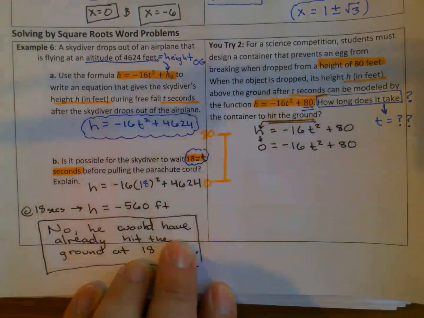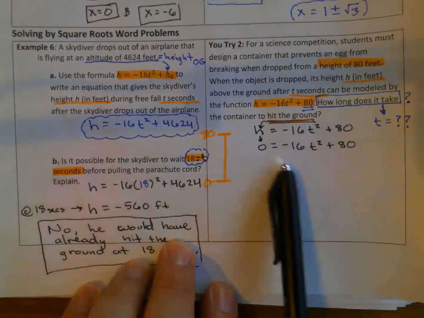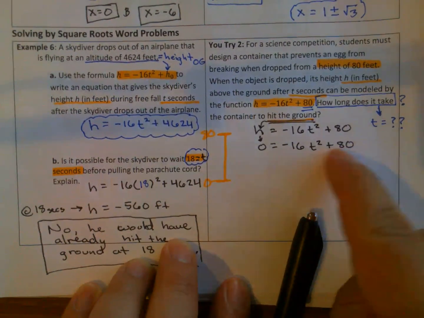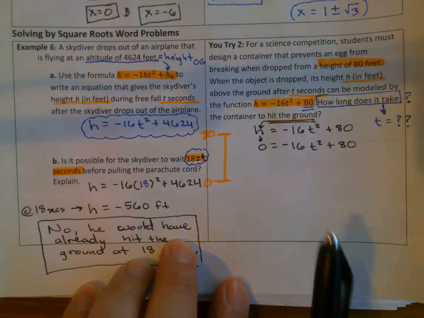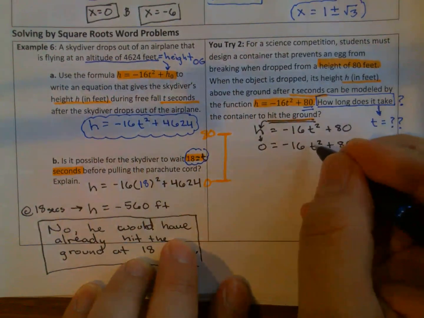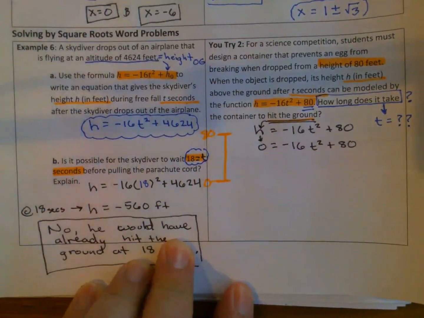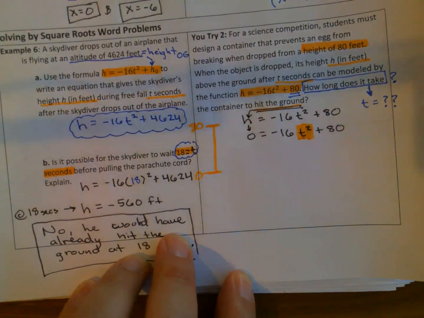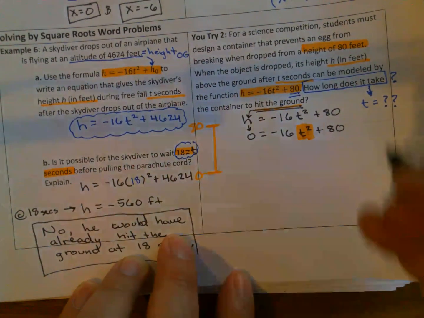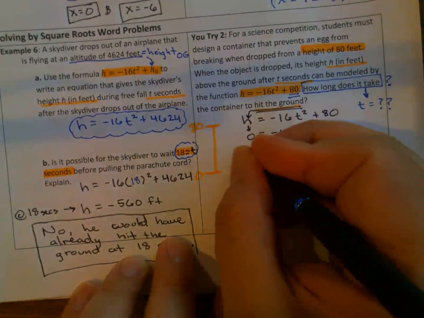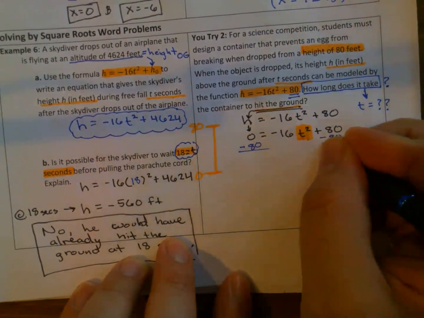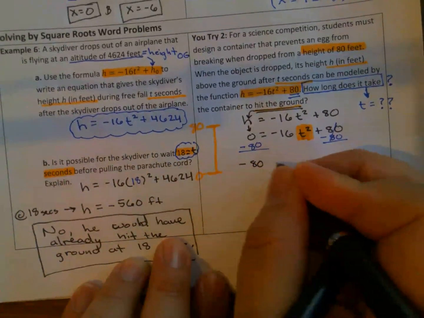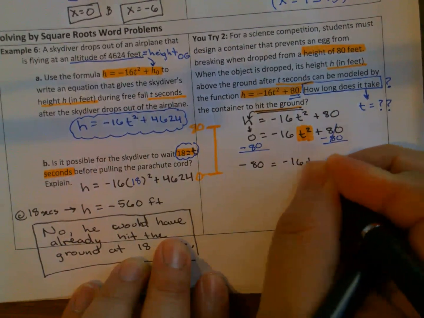Now it looks like the problems we did earlier. So if I'm going to solve something that has a power of 2, I can either factor, but this one doesn't have an extra t, or I can use square roots. Now, is this thing ready for square roots? Not at all. This is what has the power of 2. It is not by itself. So then we subtract the 80. So now it says negative 80 is equal to negative 16t squared.